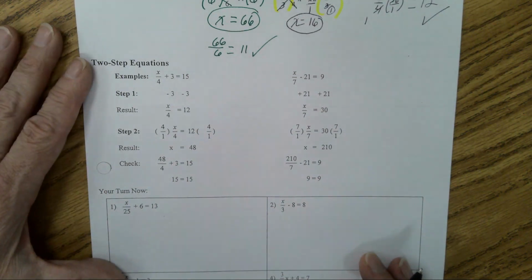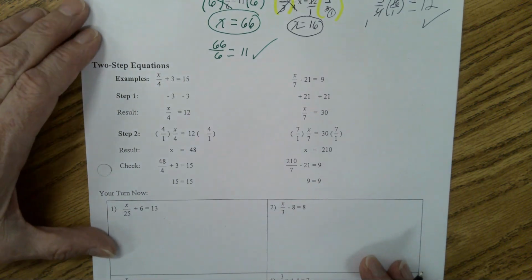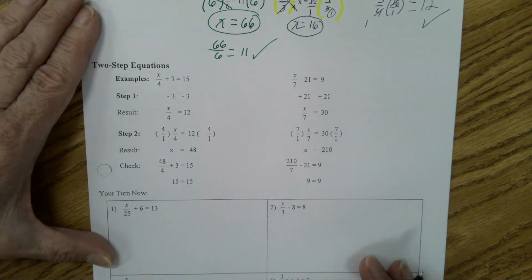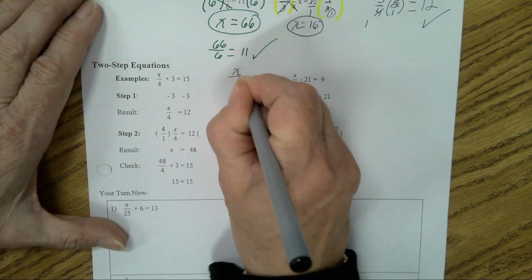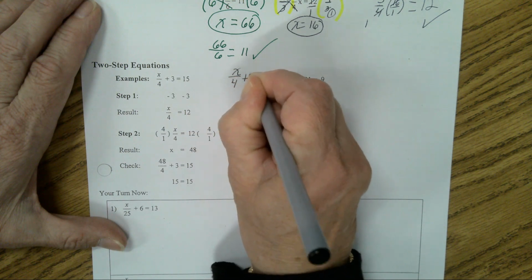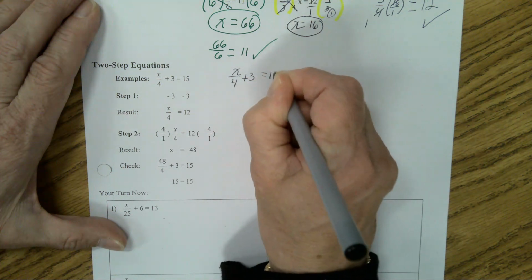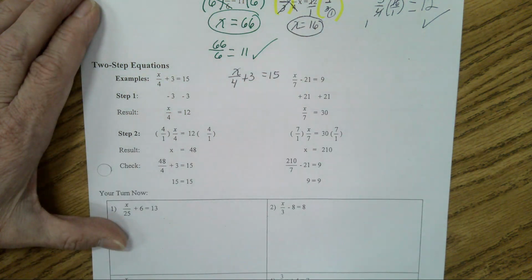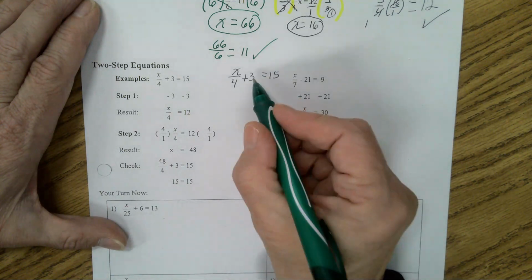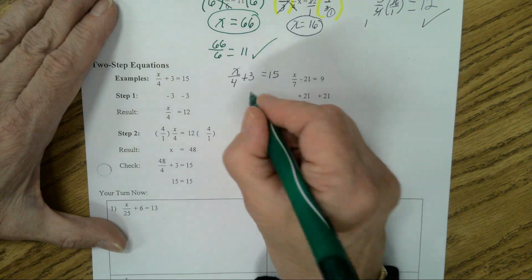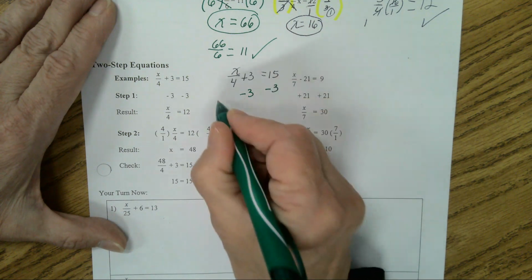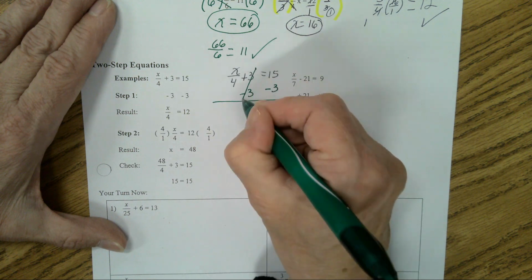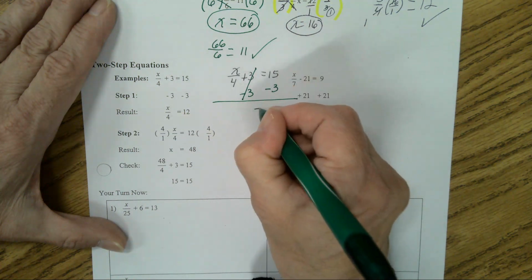So just like we did a while ago, we're going to copy the problems down so you know what your problem is going to look like. All right, x over 4 plus 3 equals 15. Well, the first thing you do is get rid of whatever you are adding or subtracting. We have to get rid of plus 3. Minus 3, minus 3. Draw your line and cancel.